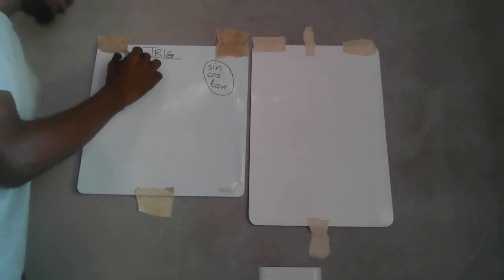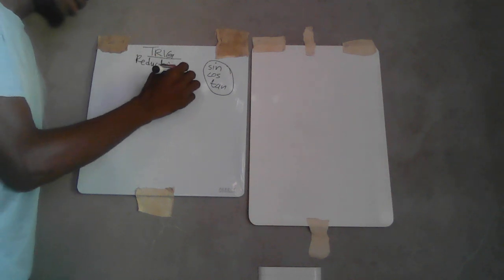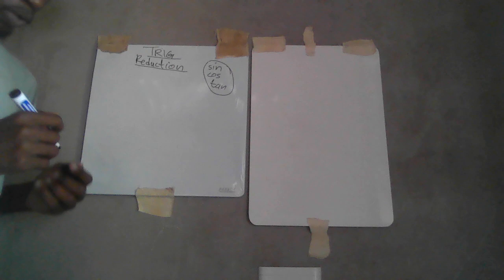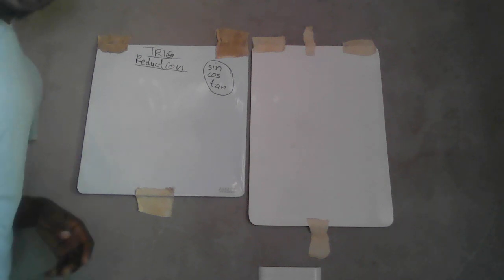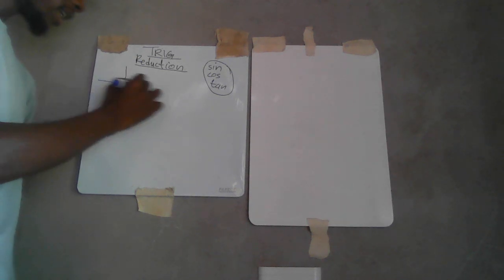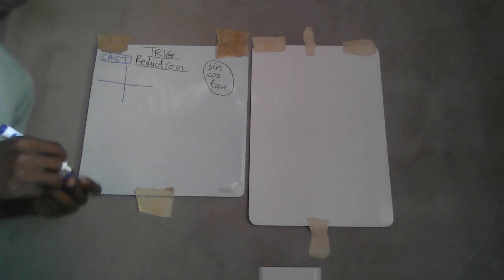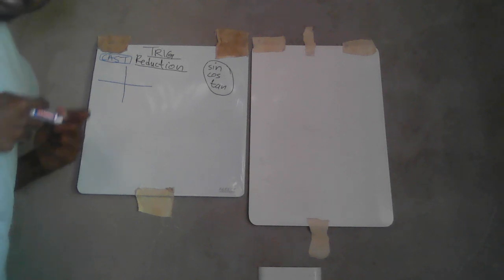So, I'll check what we call the reduction formulas. When we talk about reduction formulas, this is where our focus will be on a diagram called the CAST diagram. CAST diagram, guys. So our CAST diagram is in the quadrants.